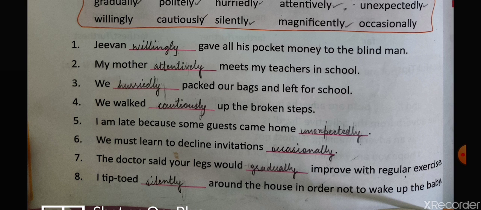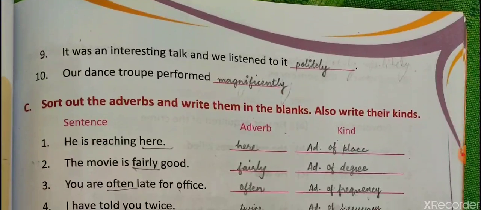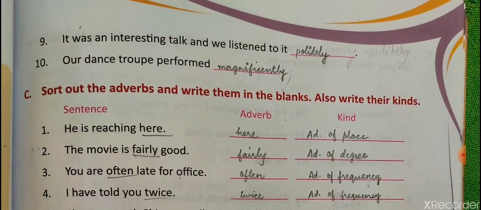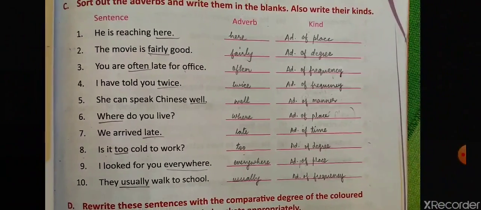I tiptoed silently around the house in order not to wake up the baby. It was an interesting talk and we listened to it politely. Our dance troupe performed magnificently. Next is sort out the adverbs and write them in the blanks. Also write their kind.